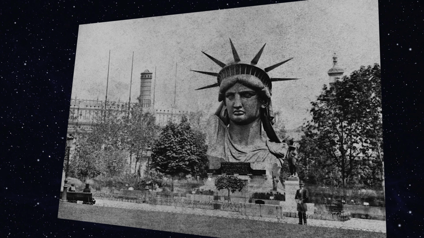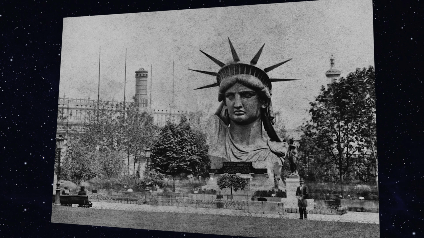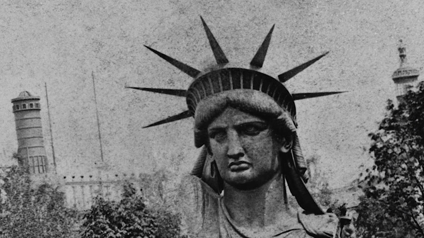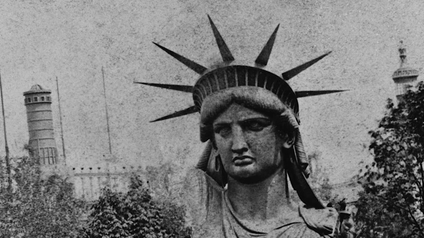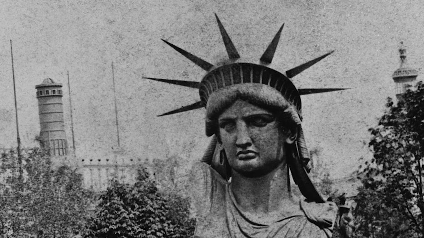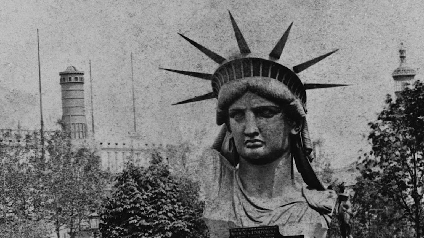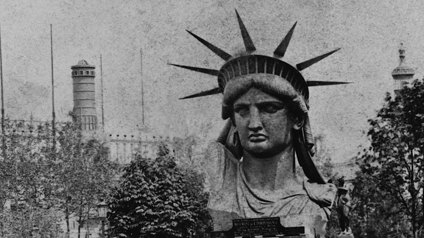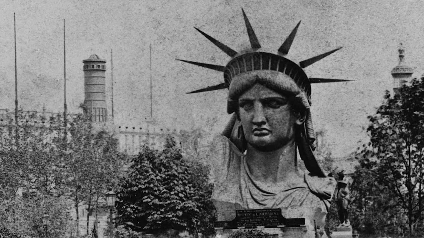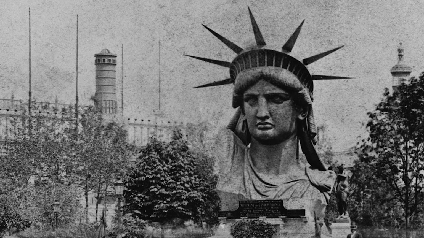The head of the Statue of Liberty was displayed on the Champ de Mars during the Paris World's Fair in mid-1878, years before its final assembly in New York. The record reveals details of the copper structure and the monumental planning of Frédéric Auguste Bartholdi for France's gift.